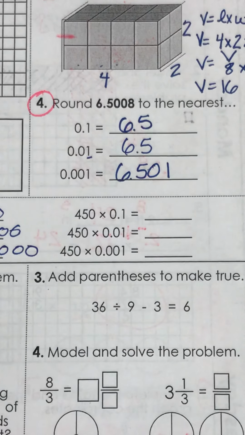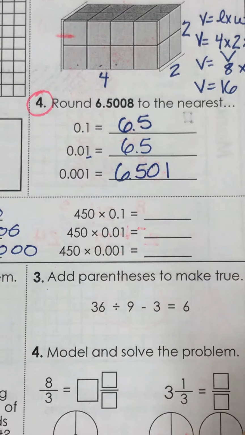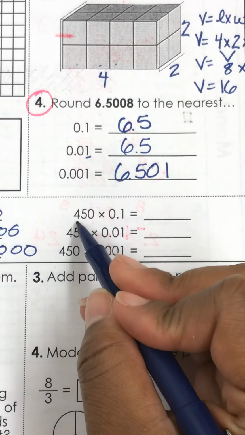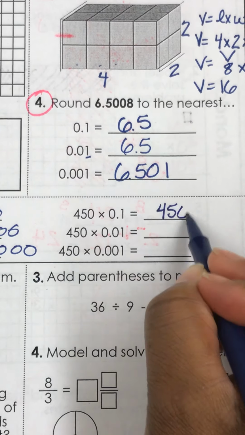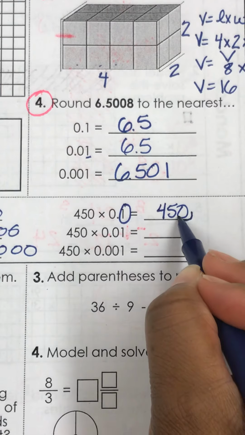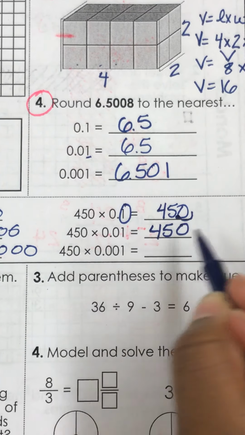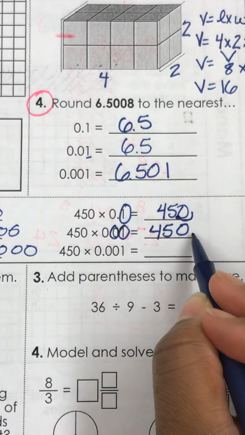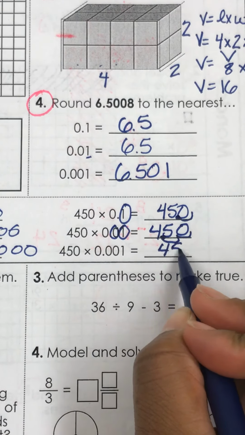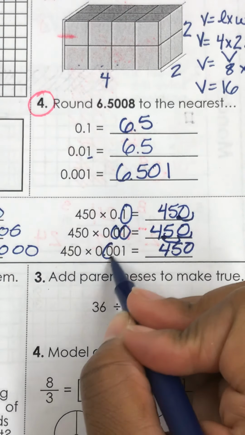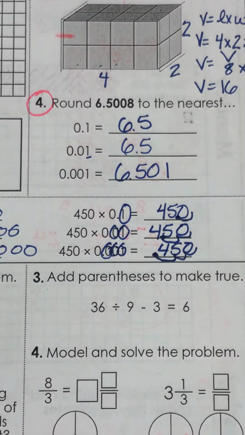And then on this side, we are multiplying kind of the same pattern, except we're using decimals. So we're going to think 450 times 1, which is 450. Circle, move it, 450 times 1. Circle the digits behind the decimal, move it, 450 times 1. Circle the digits behind the decimal, move it that number of times.